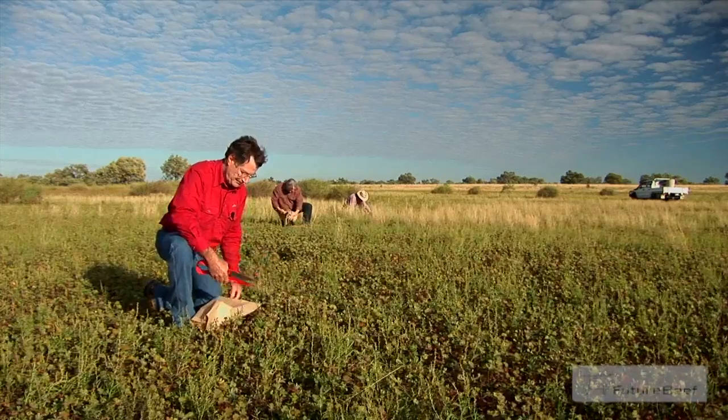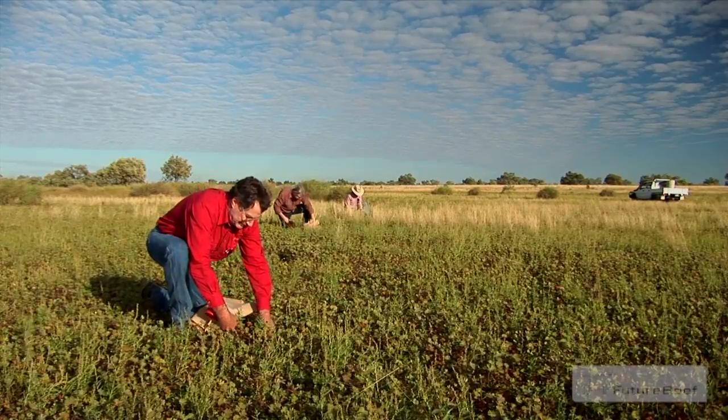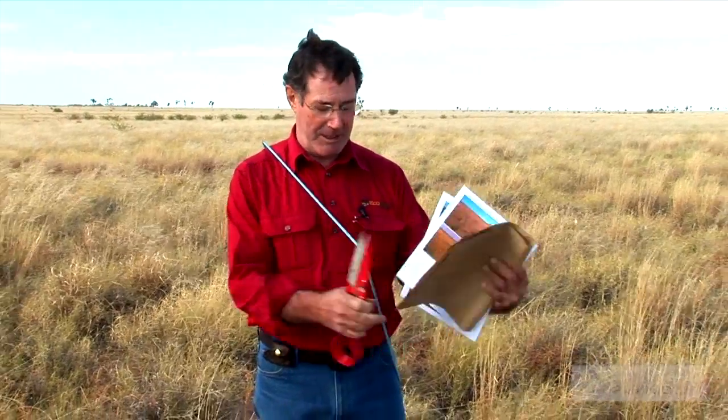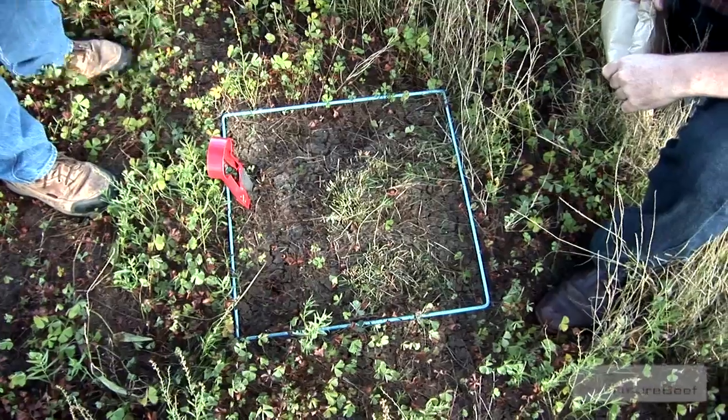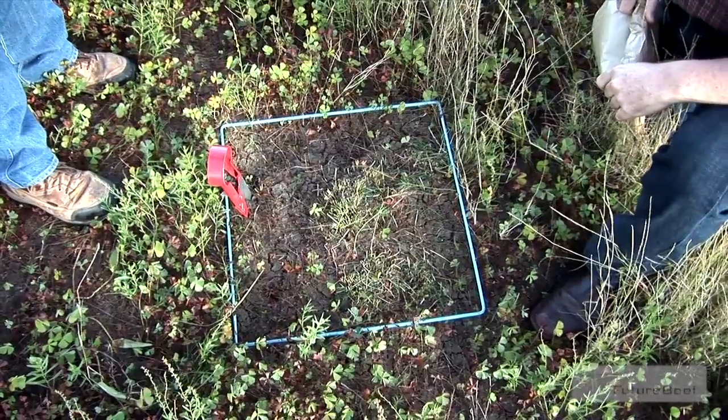But we find that when people use the photo standards and they haven't done any cutting, that in fact they often overestimate how much pasture is there. So it's advisable to do some cuts to get your eye in, and then you can use the photo standards from there on. I have the necessary equipment here to do our cuts. I've got some paper bags, a quadrat and a set of shears. You can use secateurs if you haven't got shears, but we would probably cut 3 to 5 quadrats in this area to work out what the pasture yield actually is.